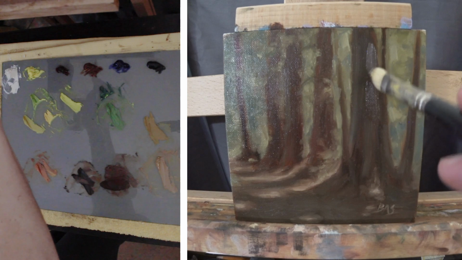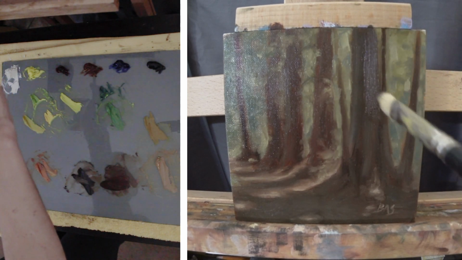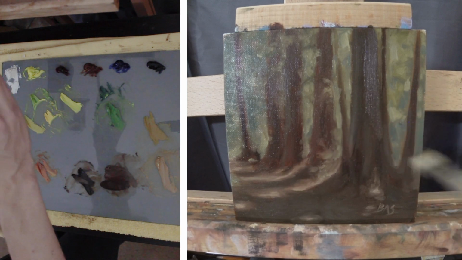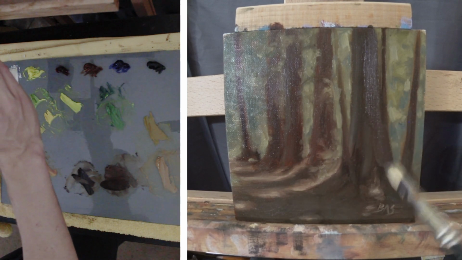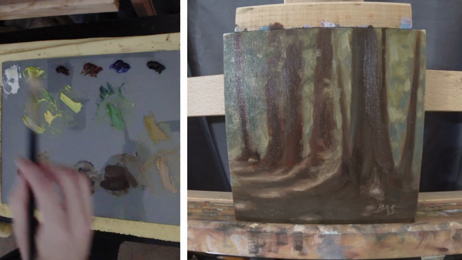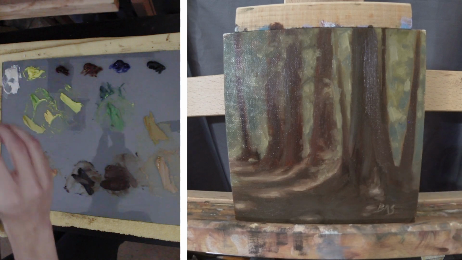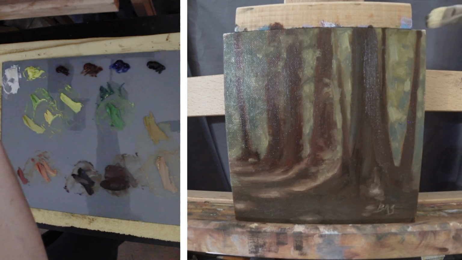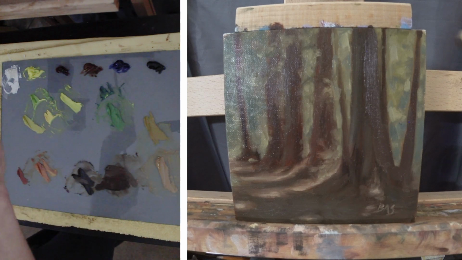There we go. So some of this I could keep some of the original painting showing through if I wanted to, but for now I'm just going to cover most of it. And like I said, I'm trying to get a thicker coverage of paint this time.